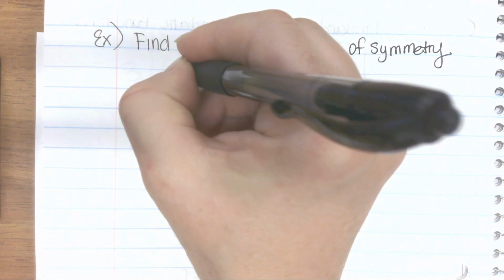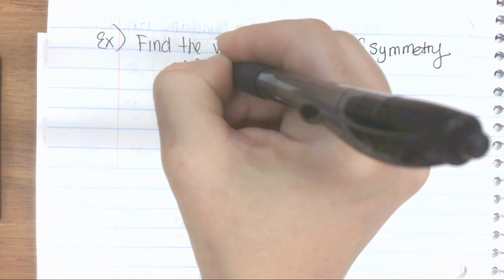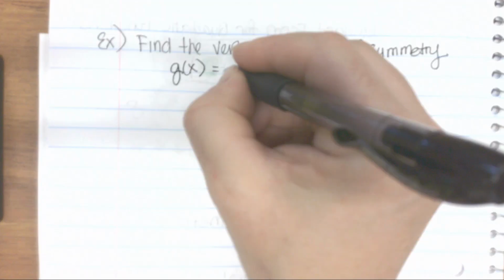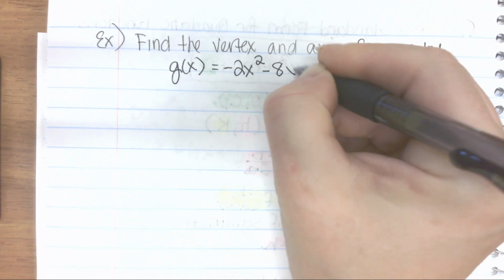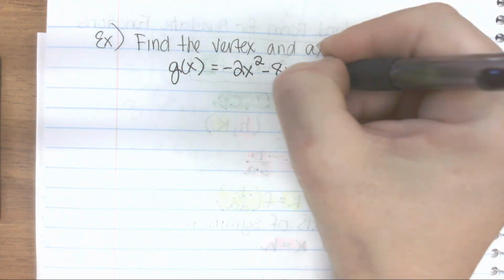And we'll do g of x equals negative 2x squared minus 8x plus 1.